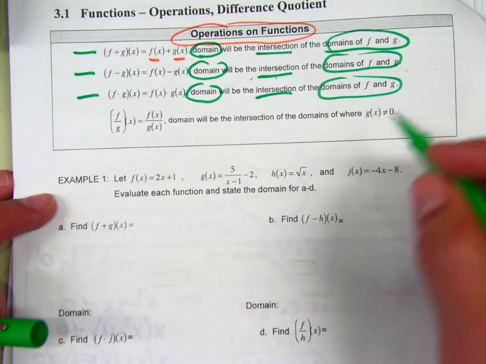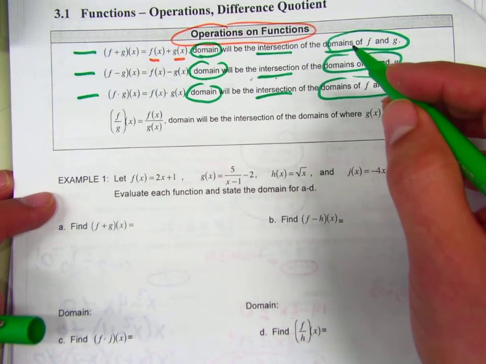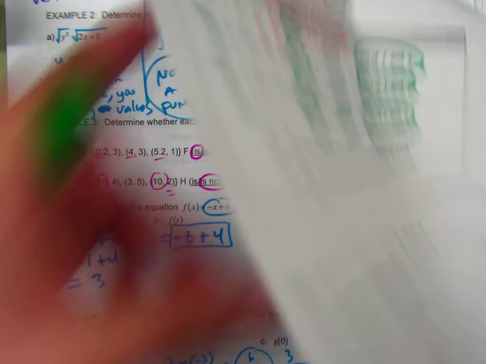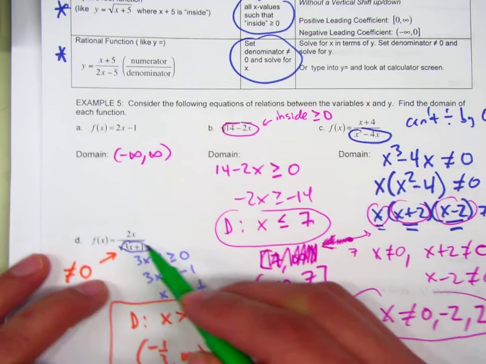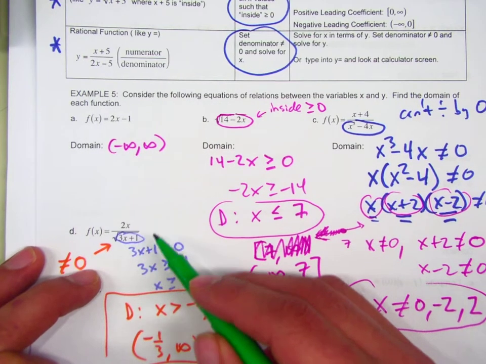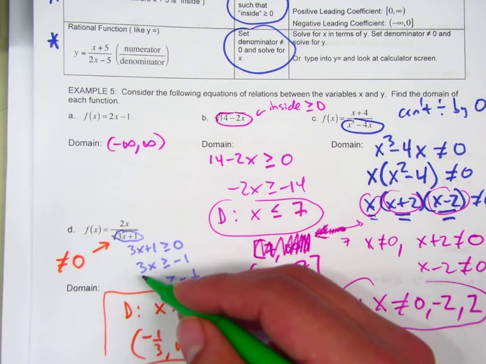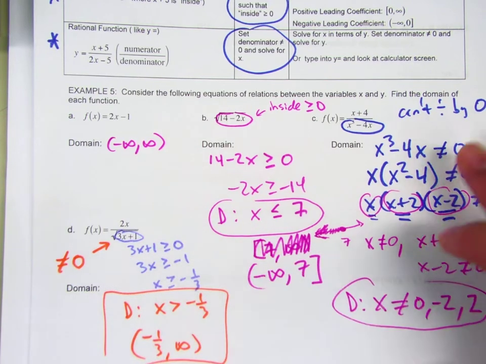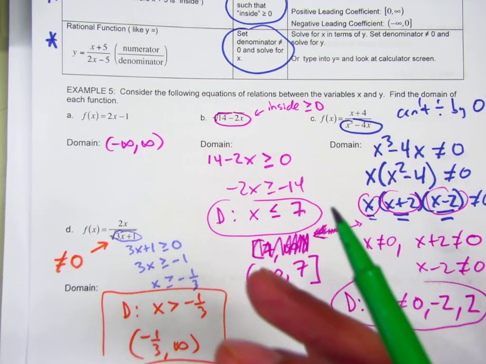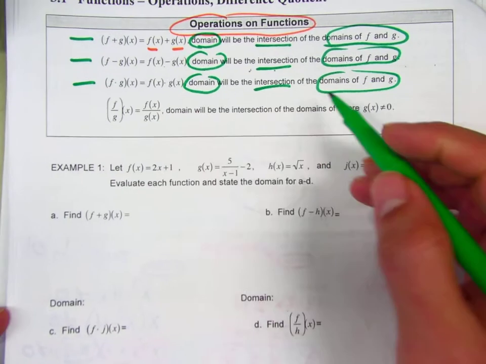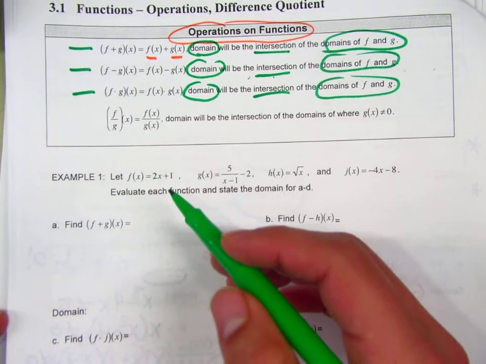So in other words, you kind of look at both domains for f and for g, and you kind of combine them into one domain. Kind of like what we did in this last problem here. We kind of looked at two separate functions. First, we looked at the square root, found that domain, and then we realized, hey, we have a fraction, so then we found that domain, and then we combined it for one final answer. Okay, so that's what we're going to do anytime we are adding, subtracting, or multiplying.